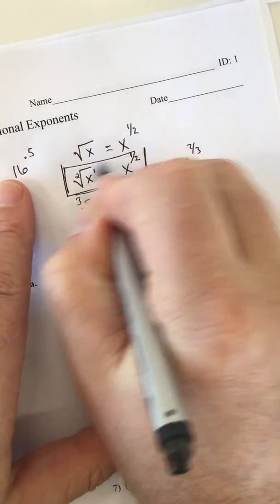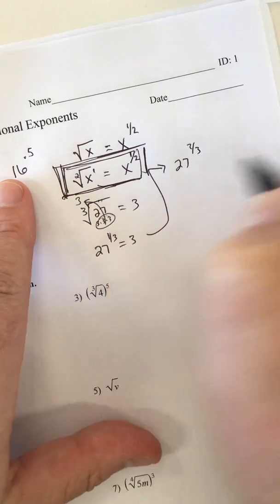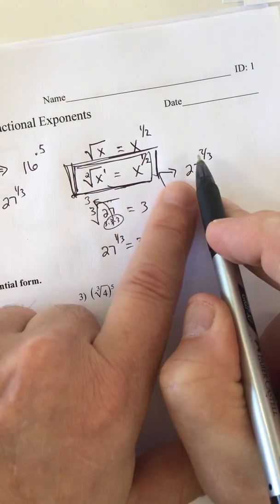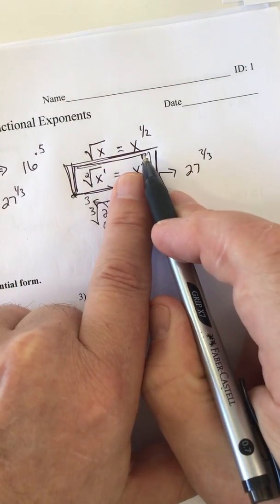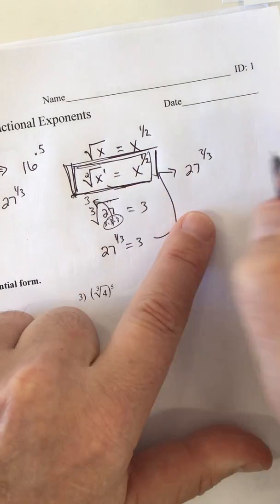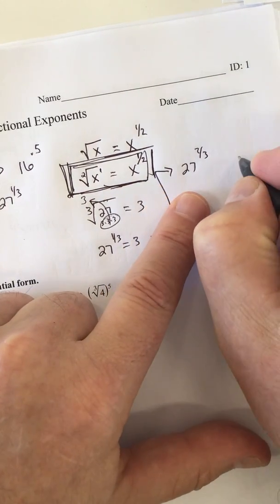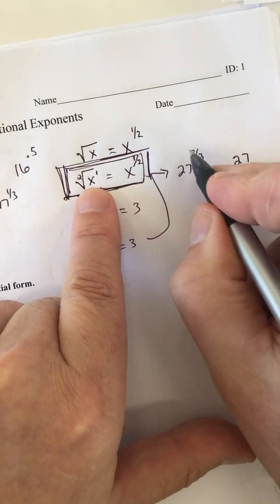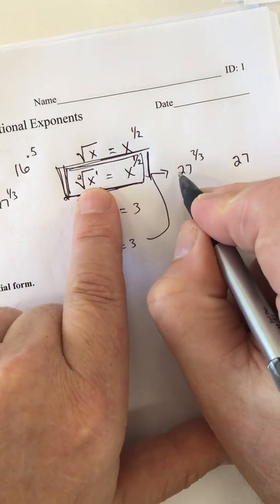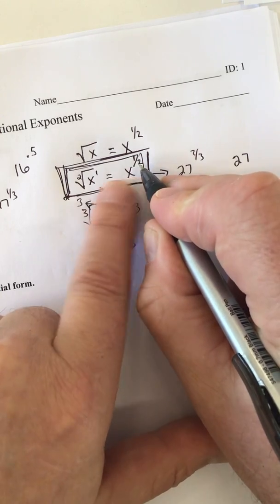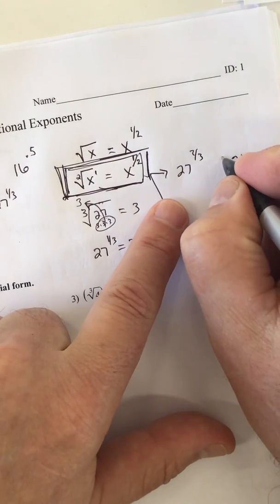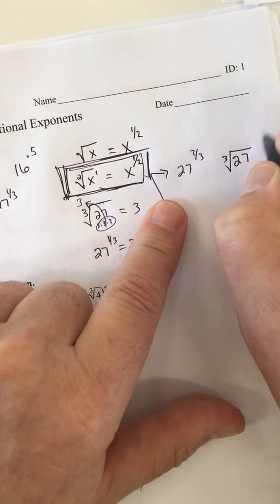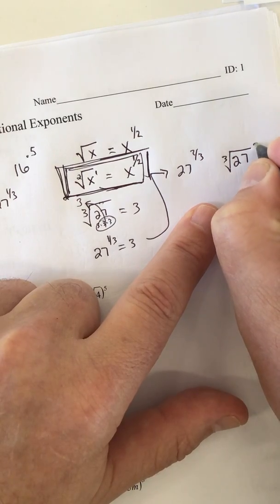So let's investigate what this part right here means. That's how come I wrote this in the notes up there. This is the one that's going to be the most handy. See, the 2 is where the 1 is. That's the power on the x. So what this really means is the 27 has a power 2 on it, and then the denominator is the root number. So that means it's the third root of 27 squared.